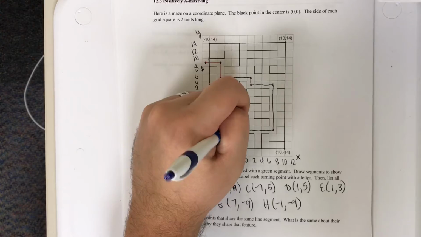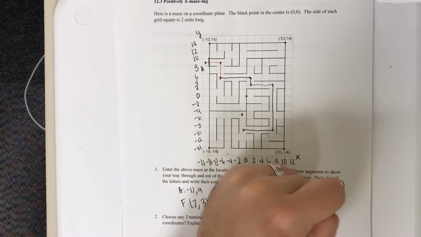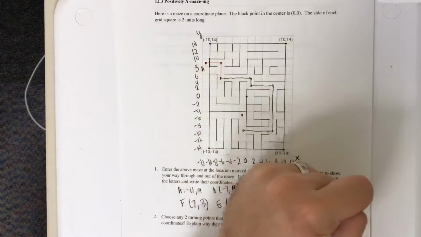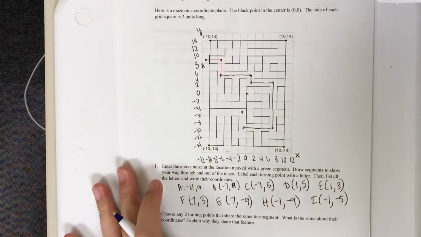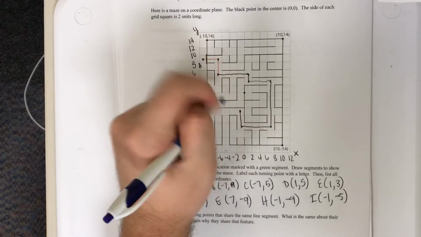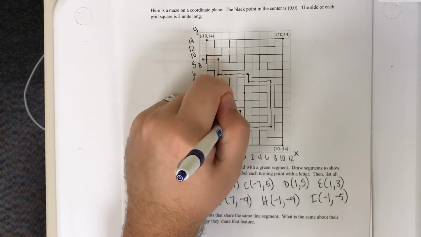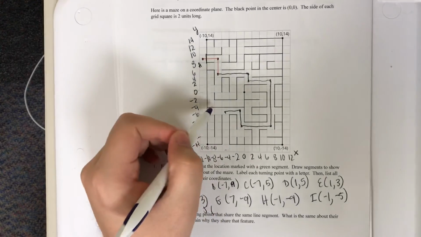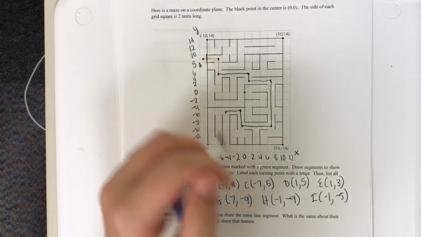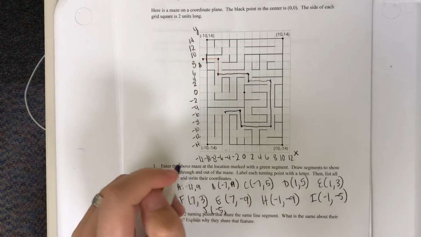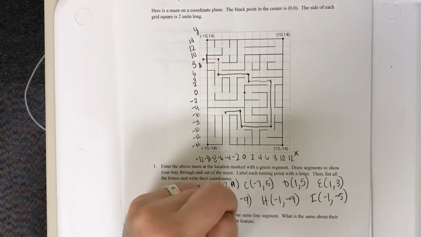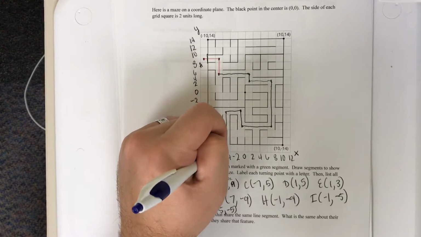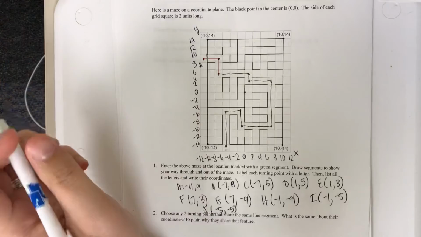then I go up, I, -1, -5, and then I go over, this is going to be J, that is -5, -5, and then my last point to get out would be there, right?